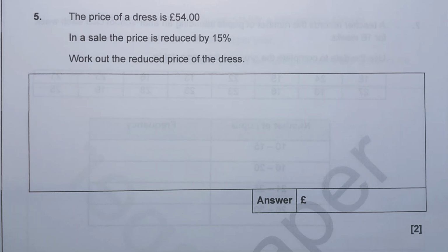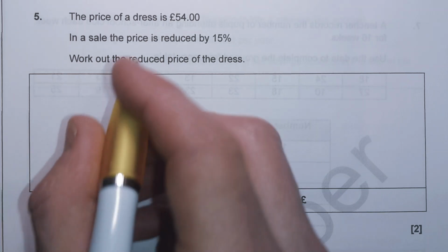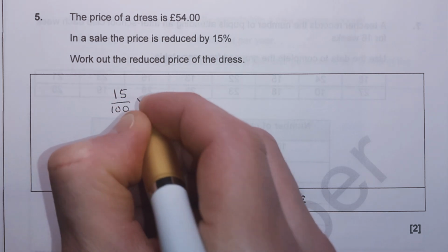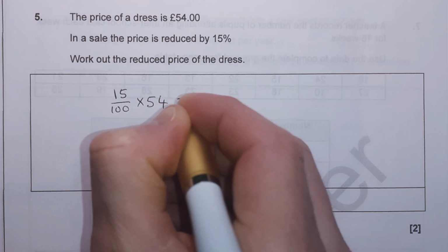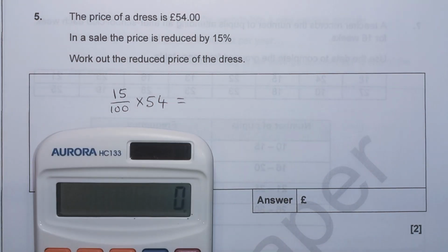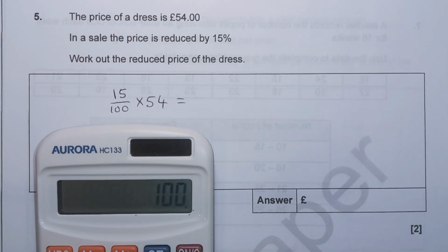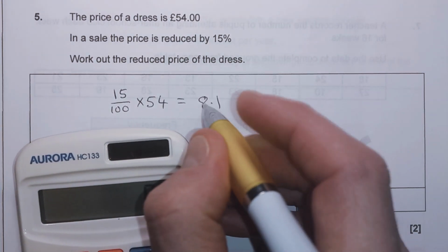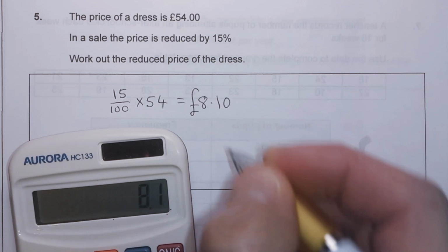Question 5. The price of a dress is £54. In a sale, the price is reduced by 15%. Work out the reduced price of the dress. Okay, well, we can work out 15%, so 15 out of 100, of, which means times 54. So 15 divided by 100 times 54 gives us 8.1, or in money, that would be £8.10.